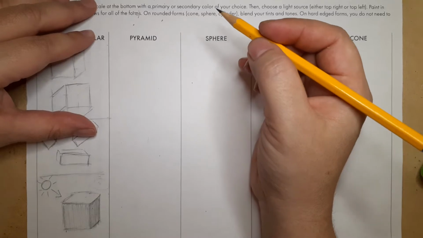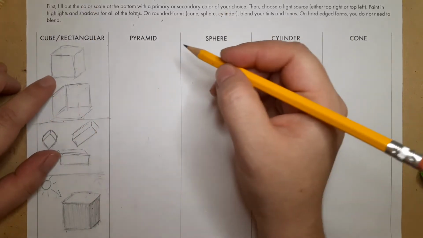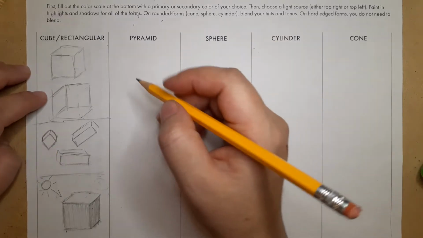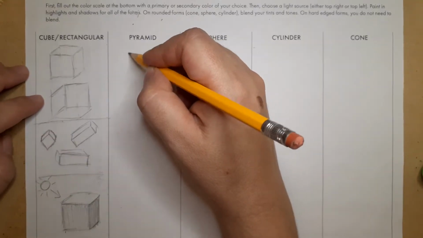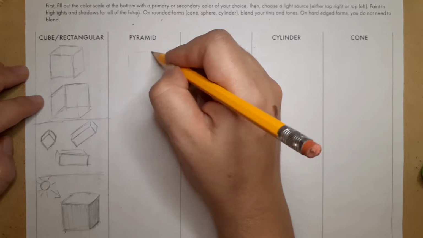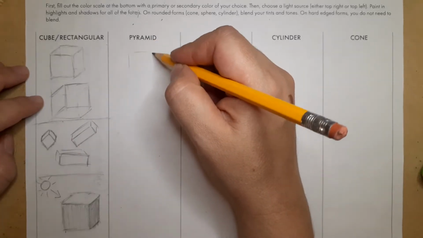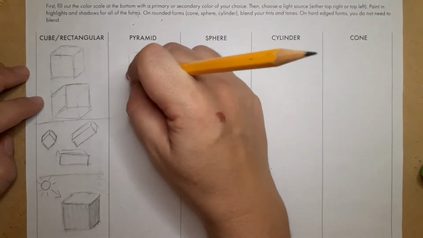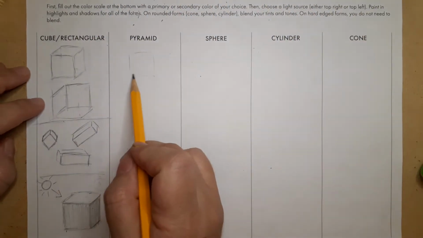So a pyramid is actually nothing more than a cube with the sides chopped off of it. And what I mean by that is I'm going to draw a cube exactly the same as I drew this one over here. Oops, I got a little sloppy there.